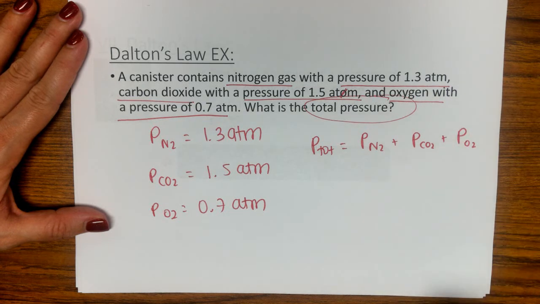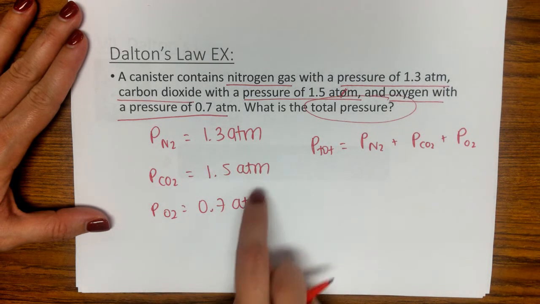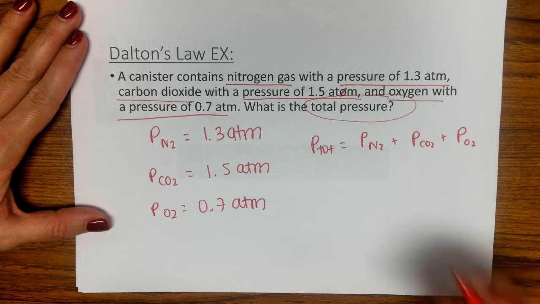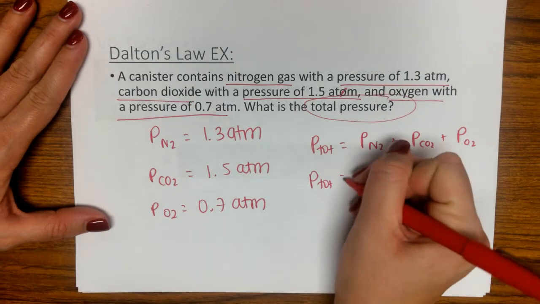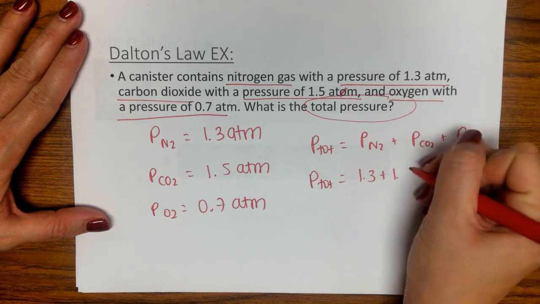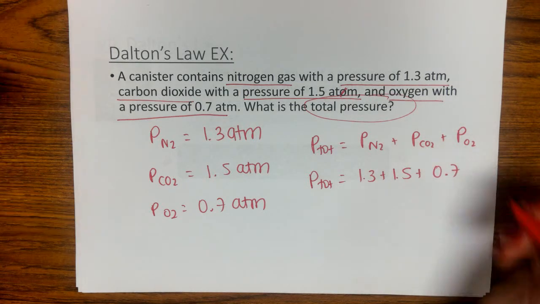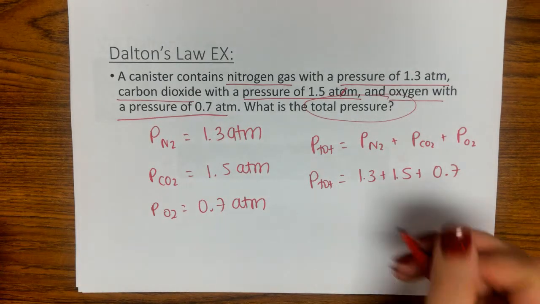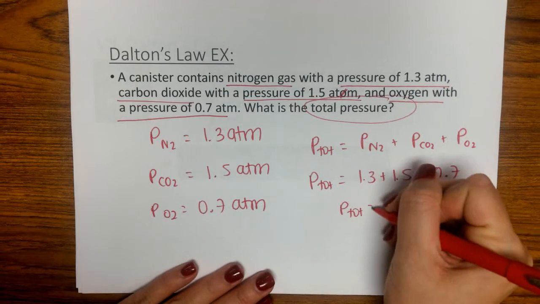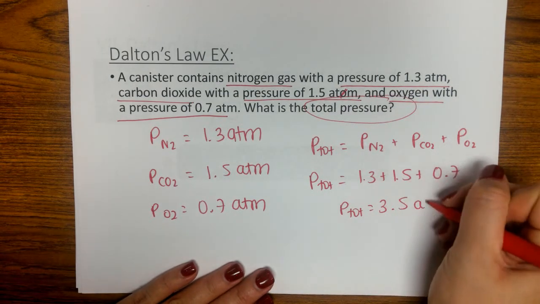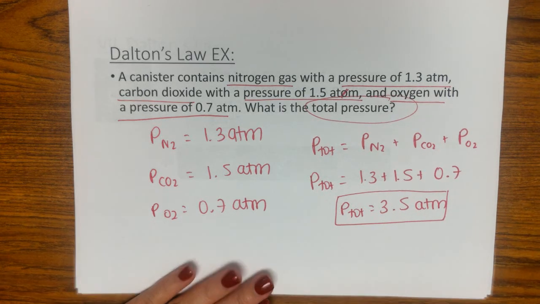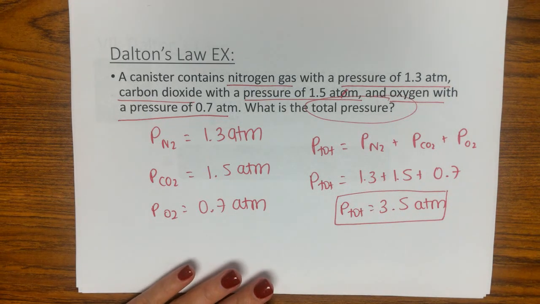Now, you want to check and make sure that all of your gases are in the same unit, which they are, atm, atm, atm, because you can't add pressures in different units together. So P total equals 1.3 plus 1.5 plus 0.7, and that is 3.5 atm, our total pressure. Easy enough? I hope so. We're going to do 2 more examples.